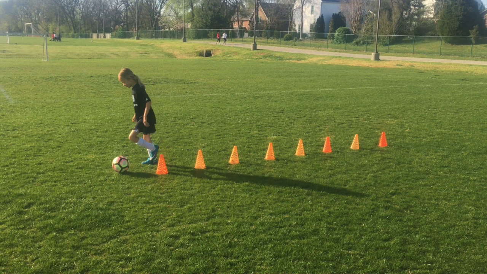Notice how she went too quickly at first and bumped into a cone right away. She had to take into account new stimuli and then process for the less space that's given in between the cones.